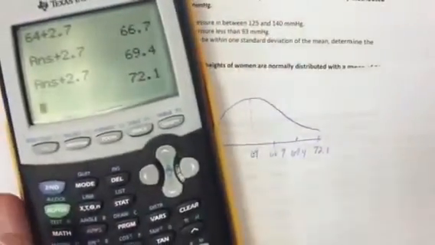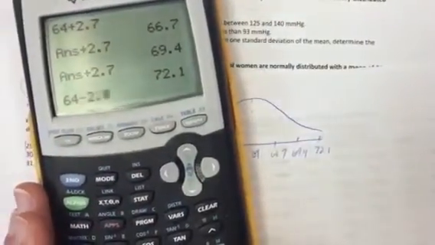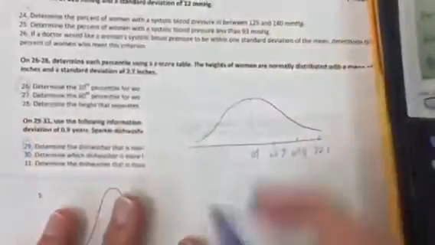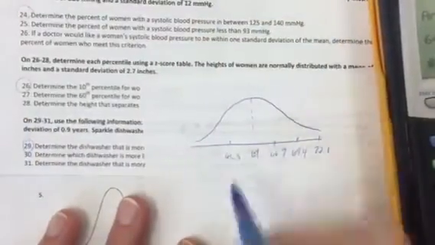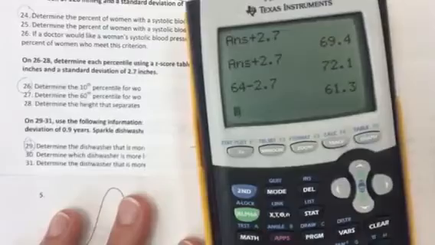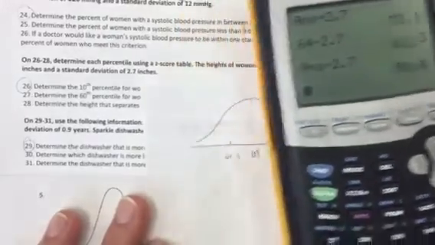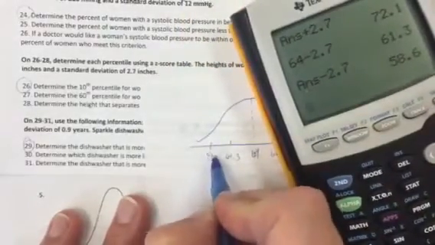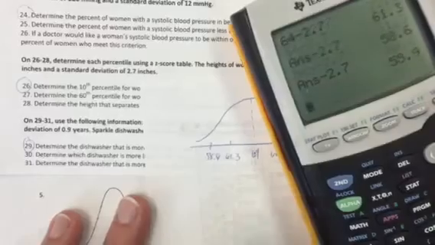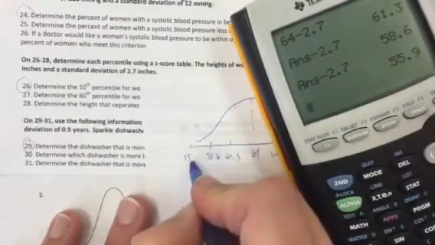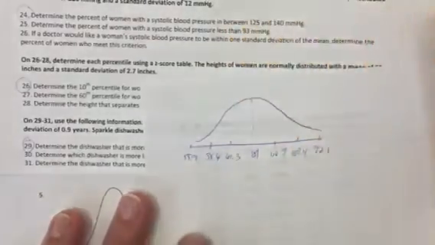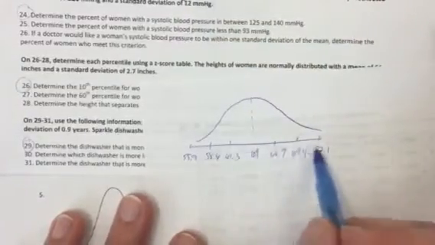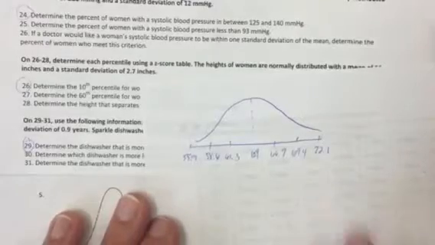Go back down, right? 64 minus 2.7, I've got 61.3, minus 2.7, I've got 58.6. Minus that again, 55.9. Okay, so here I've got my normal distribution with all my standard deviations marked in.